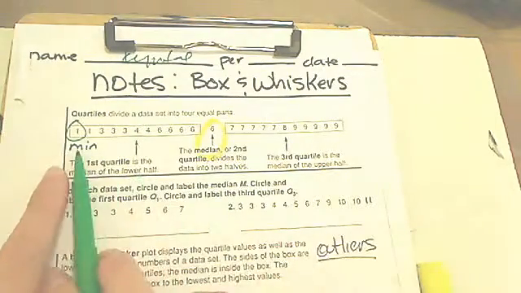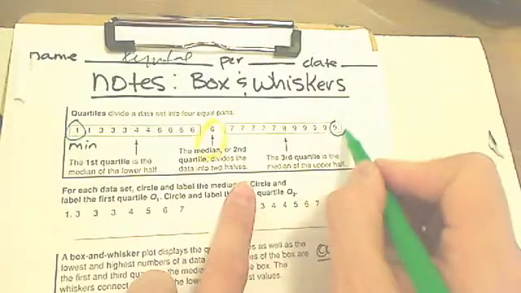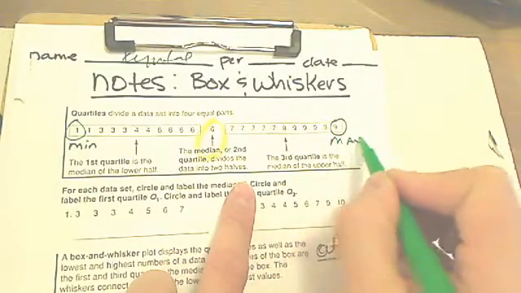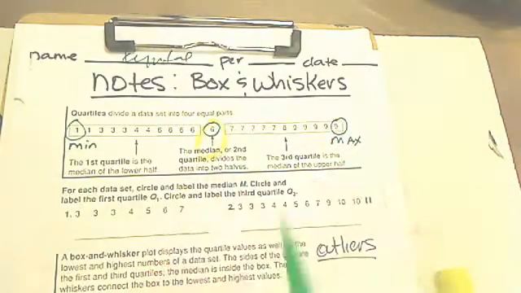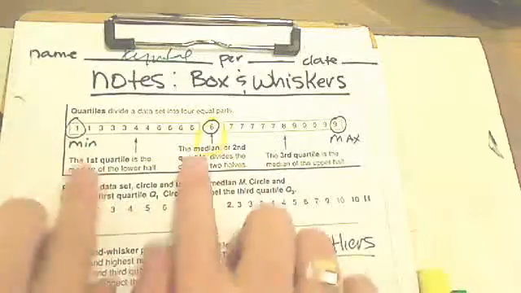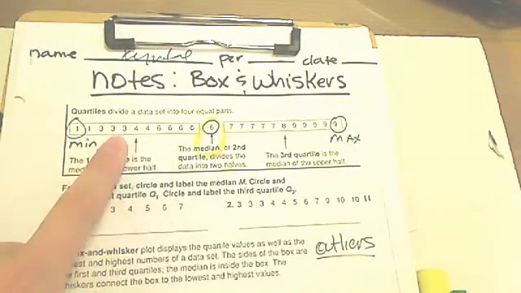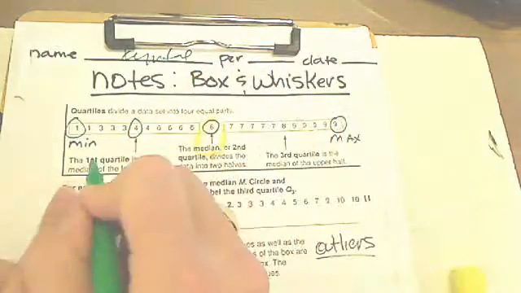So we need the lowest number and we need the highest number. The highest number is 9. This is called the maximum. We have 3 numbers so far: lowest, highest, and middle. Now we have to figure out the middle of the low part. We split it in half. What's the middle of the lowest part? 4. That's called the first quartile.